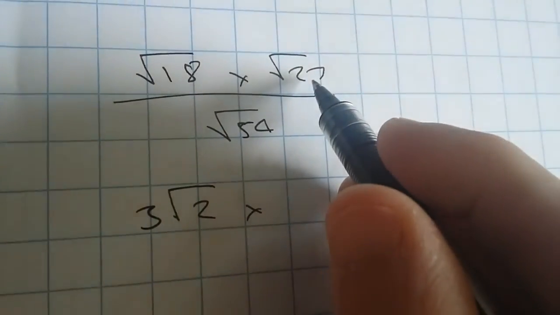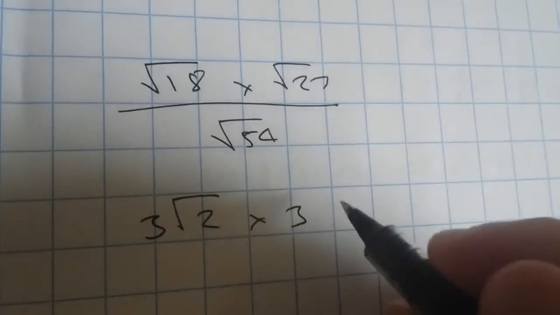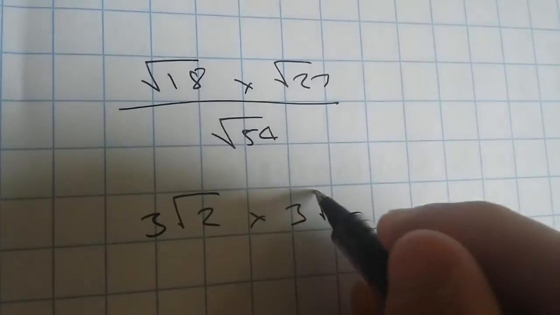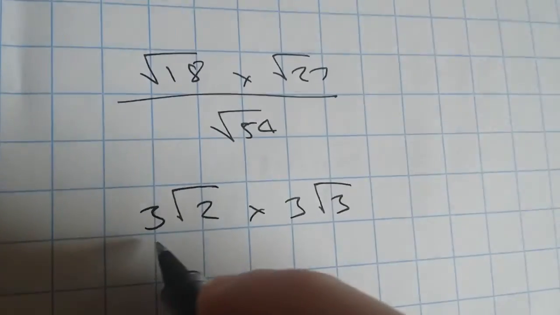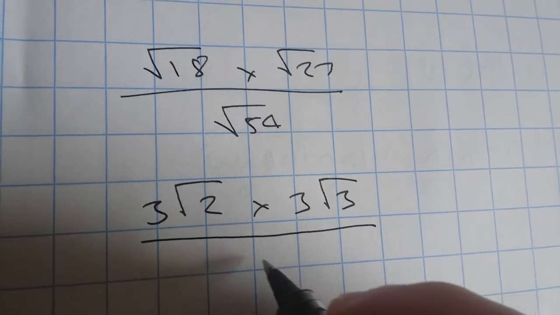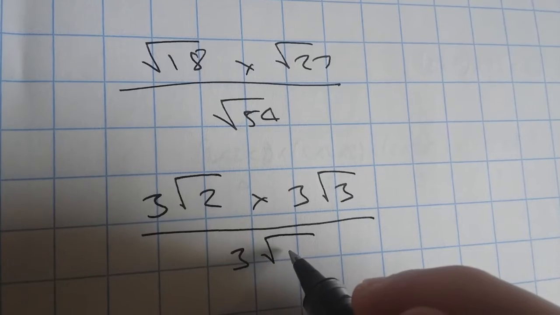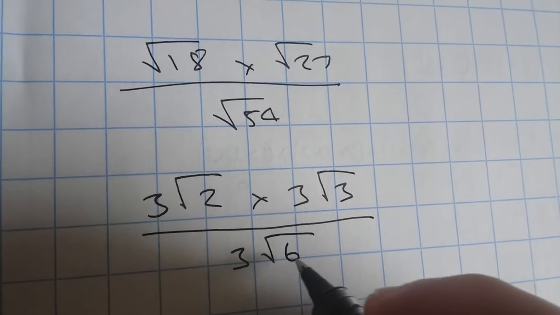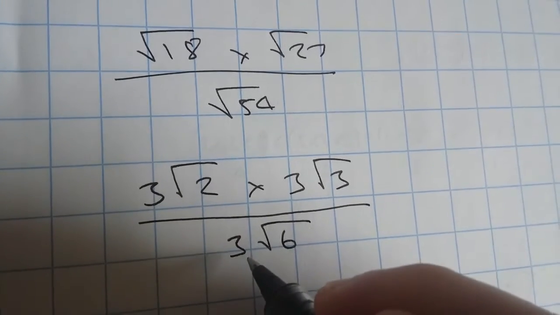If I take 9 outside the inside of here, 9 is going to come outside and become 3. I'm going to have root 3, because 3 times 9 is 27. And on the bottom, 6 9s are 54, so the 9 comes outside to be 3, and what I've got left inside is a 6, because 6 times 9 is 54, but I've taken the 9 out to be a 3 here.